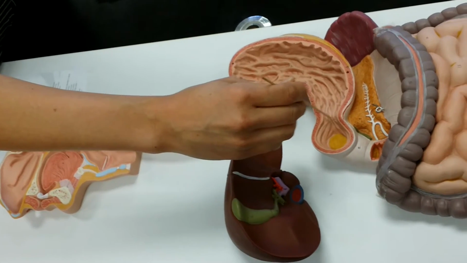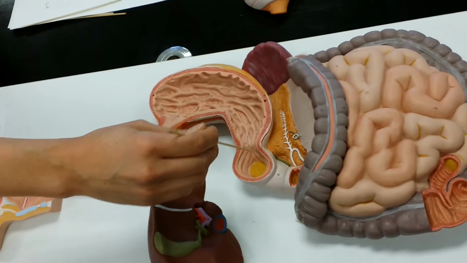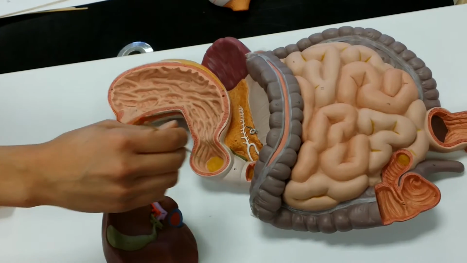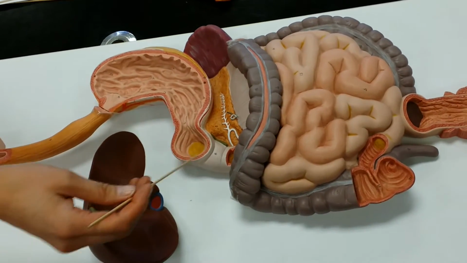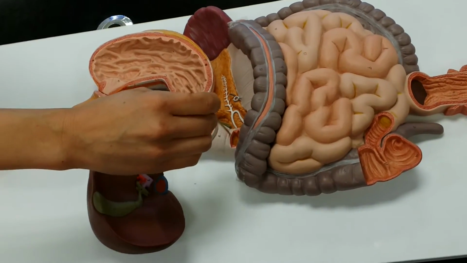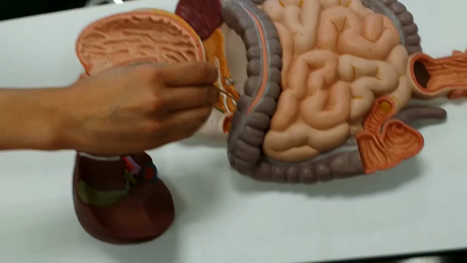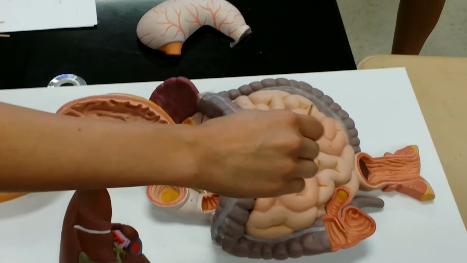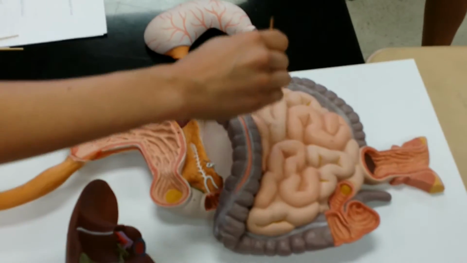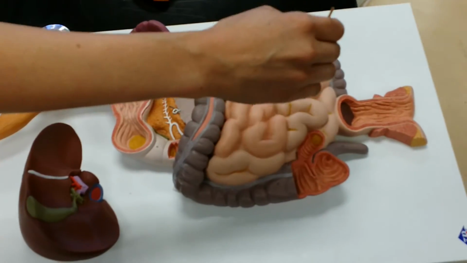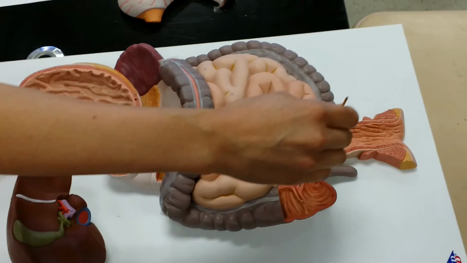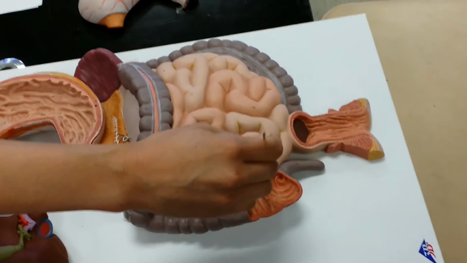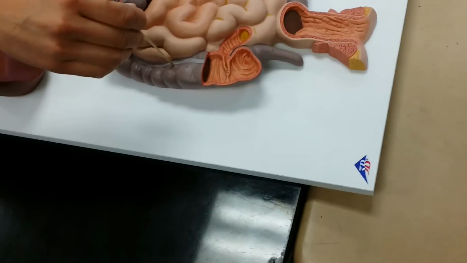Once we leave the stomach through the pyloric sphincter, we are now into the small intestine. The small intestine has three segments to it. So the very first segment of the small intestine is called the duodenum. After the duodenum, you move into the second segment of the small intestine, which is the jejunum. And then the final segment of the small intestine is the ileum. The ileum will lead us into the large intestine.